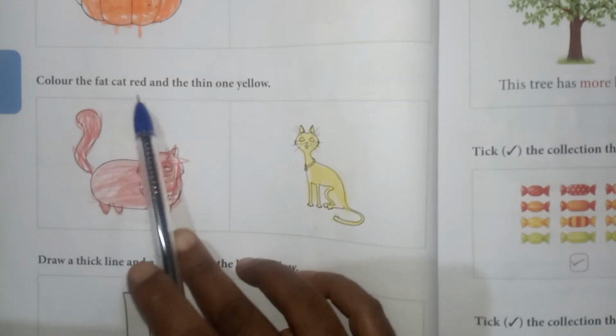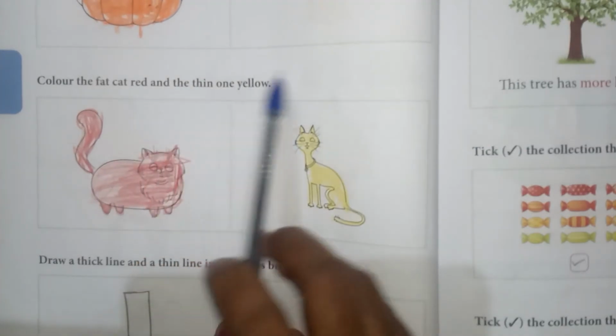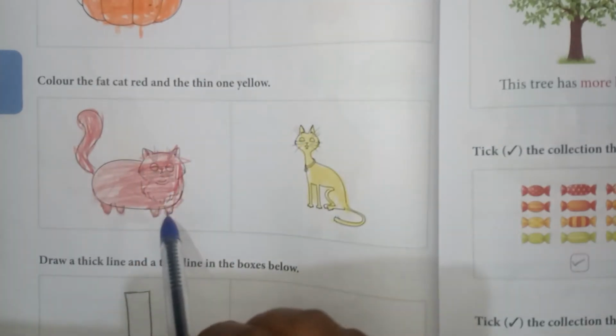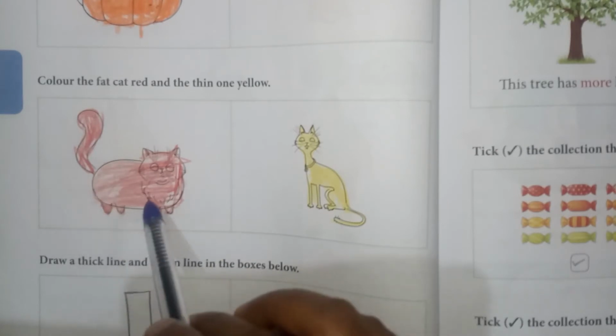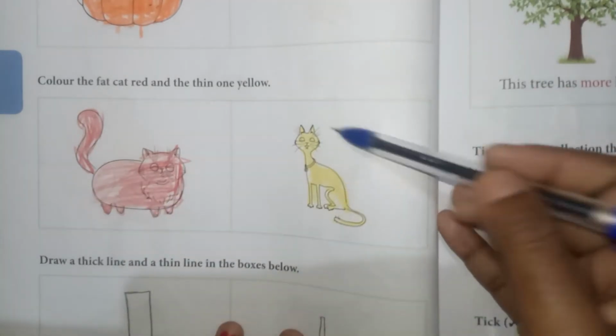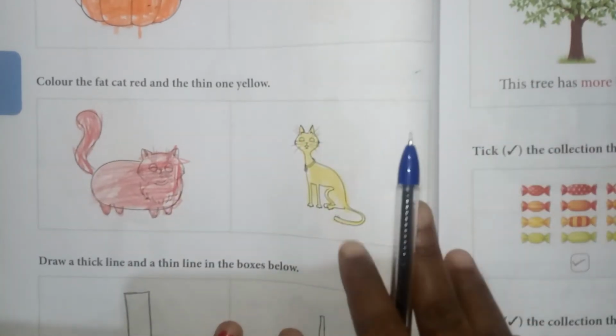Color the fat cat red and the thin one yellow. This is the fat cat, so I have colored this in red. This is the thin cat, and I have given yellow color.